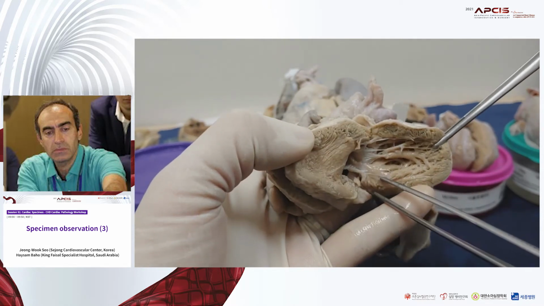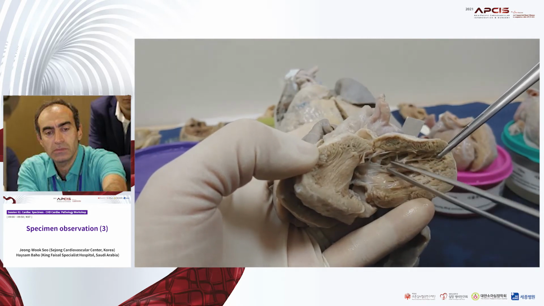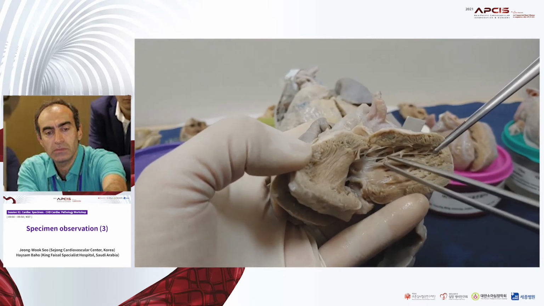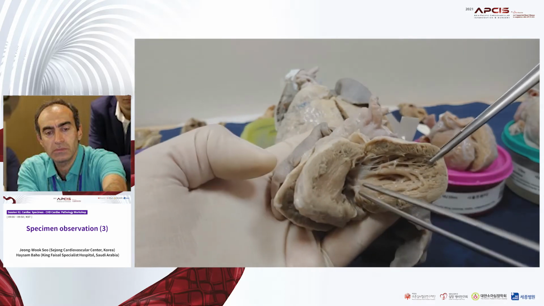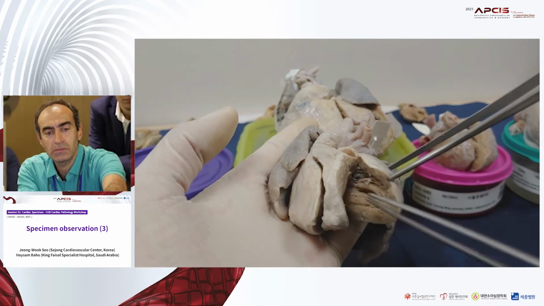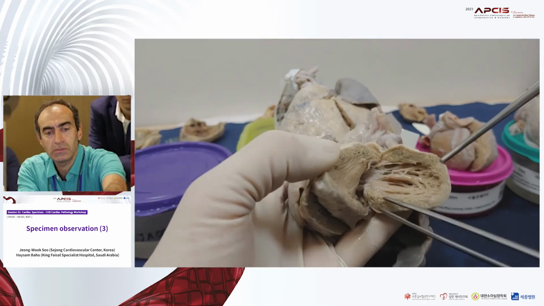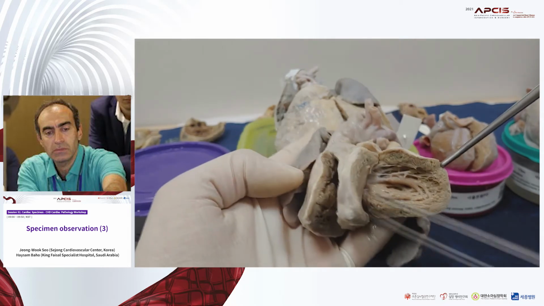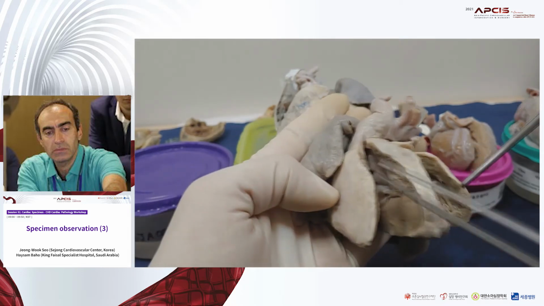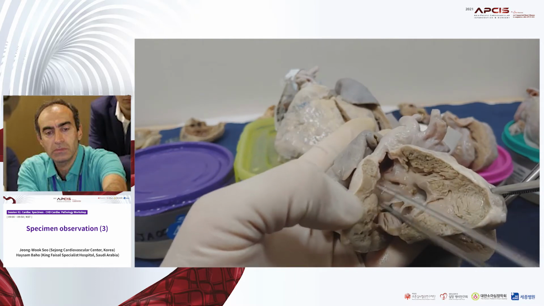Now, if we look at the mitral valve, we can see that the mitral valve here is located anteriorly relative to that straddling tricuspid valve, and that will allow the inflow to the left ventricle to be intact. So this is a case of straddling tricuspid valve in the setting of a double outlet right ventricle.